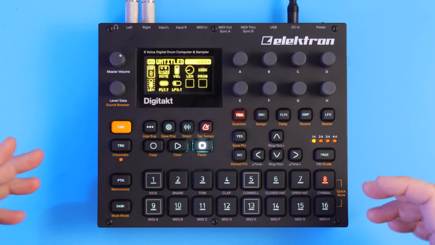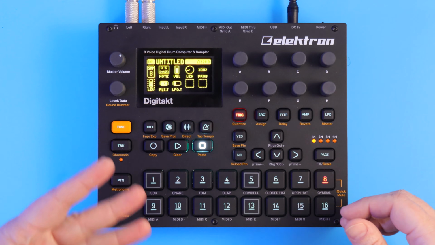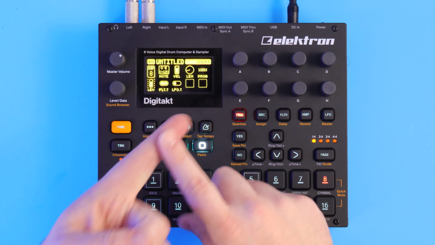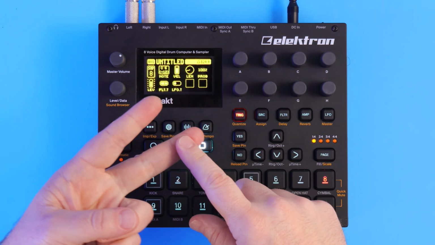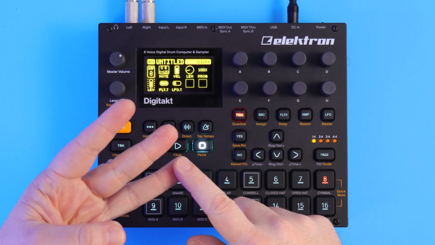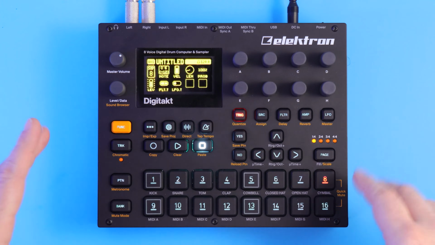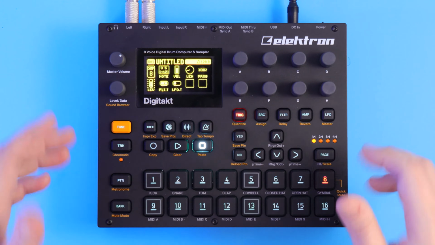Hey everyone, in today's video, we're going to go over the three types of recording modes. There's grid recording mode, live recording mode, and step recording mode. But before we get there, we also should talk about the two different trig types.